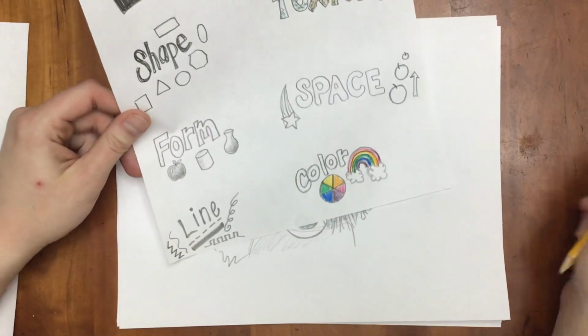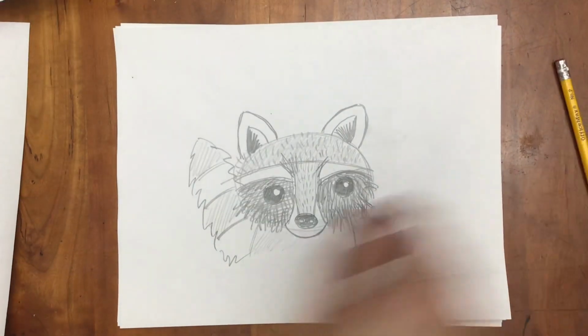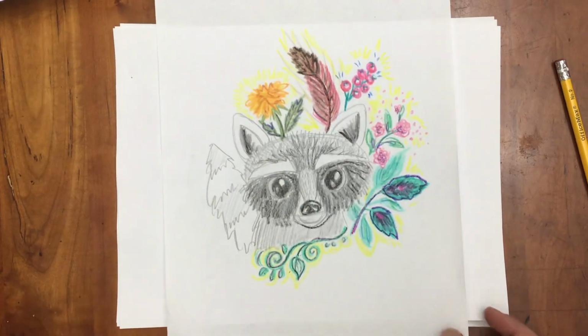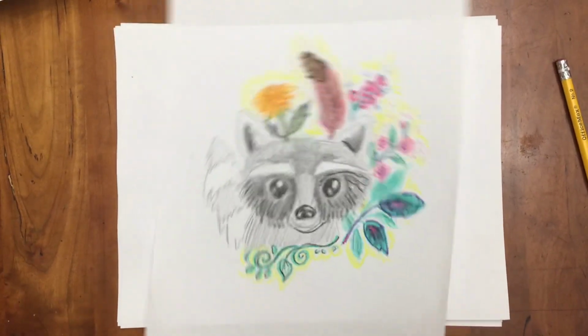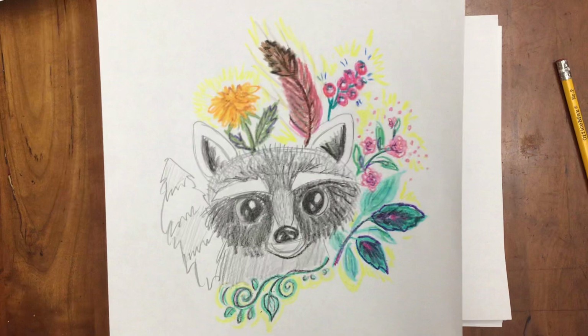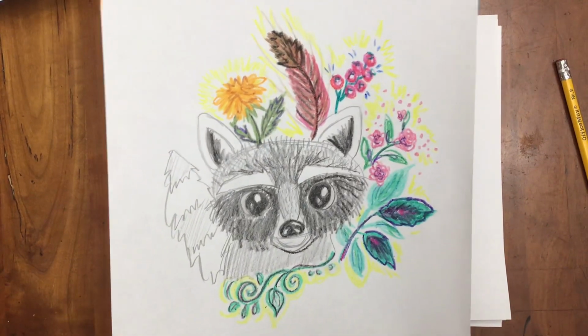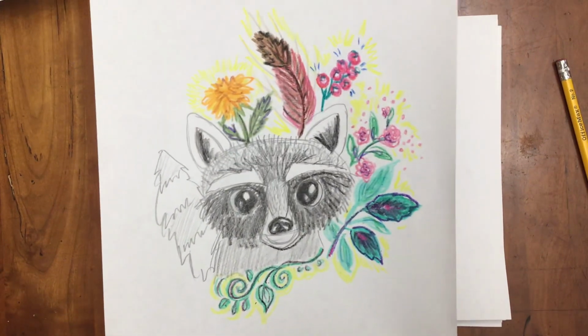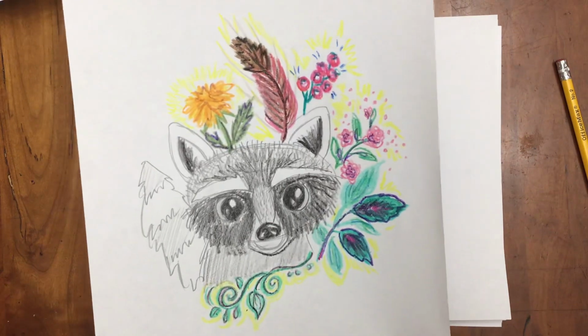There's no color in this picture though, so I added on another one, a few different fun designs and flowers and decorations around my raccoon. So there I added some color on him. You can add, of course, whatever you want on your raccoon.